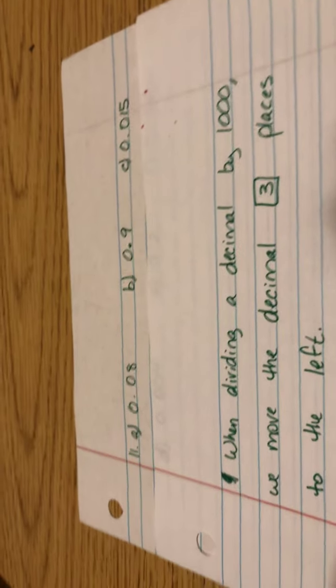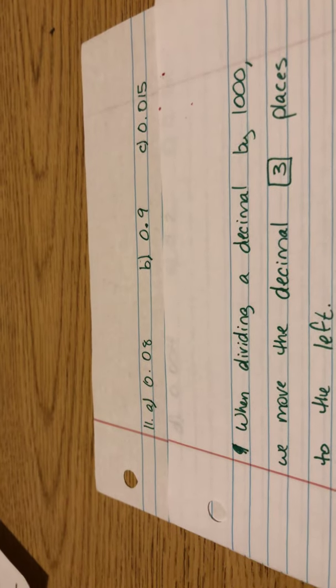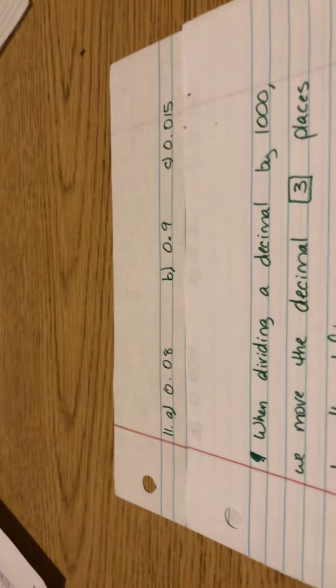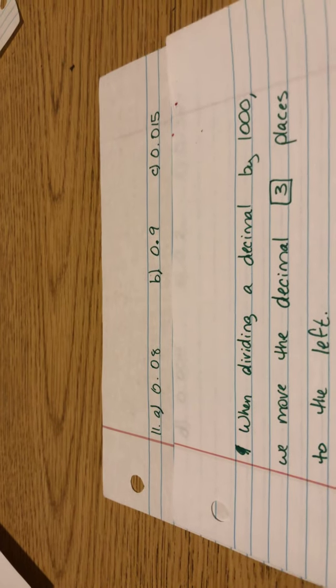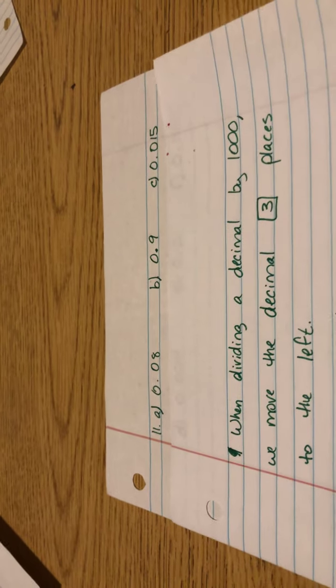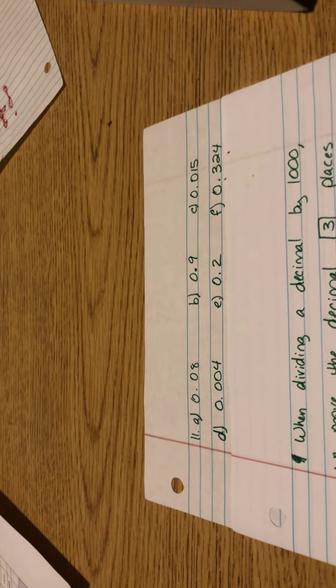All right, so we have on 11A, here we go. 8 divided by 100, you should have gotten 8 hundredths, written 0.08. B, 90 divided by 100, you should have gotten 9 tenths, written 0.9. And then 1.5 divided by 100, you should have gotten 15 thousandths, written 0.015.